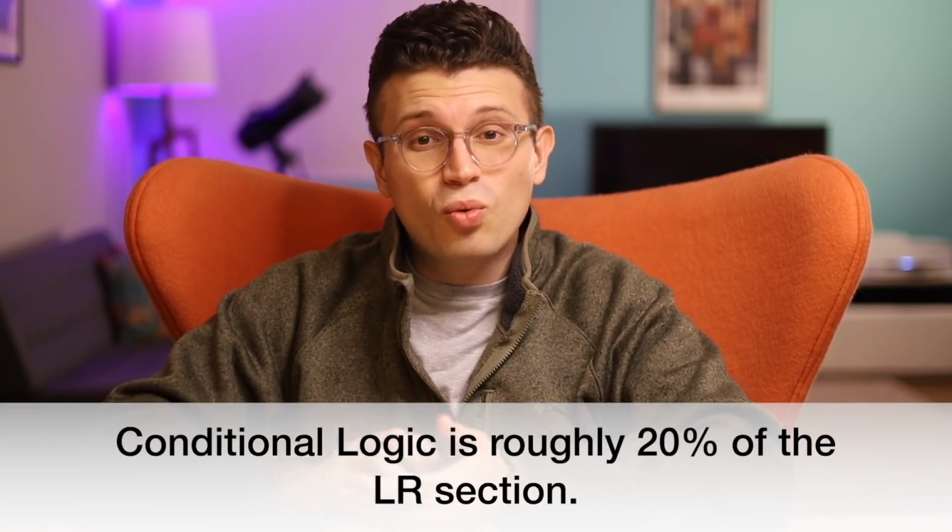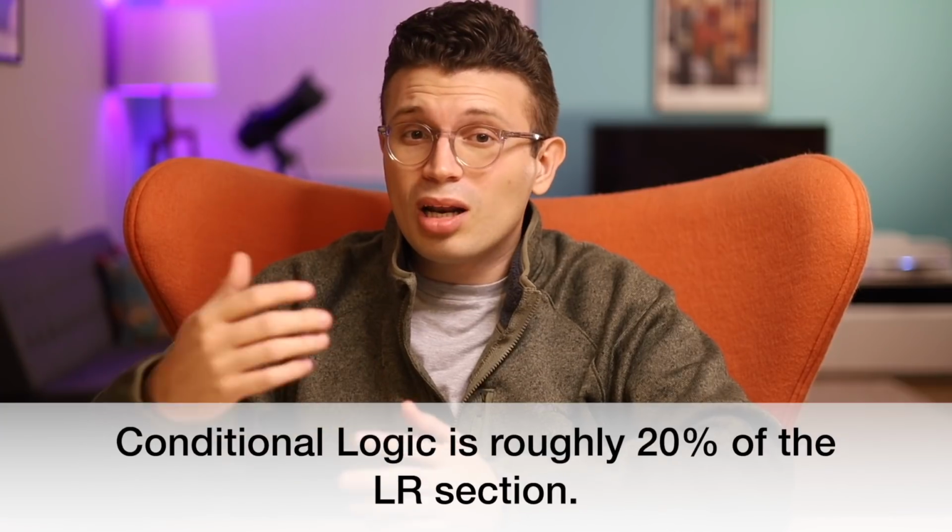So why is this lesson important, all right? What are we supposed to get out of this lesson? Conditional logic is found on roughly 20% of the LR section. But a lot of times when I look at my students' scores, a lot of their problems in logical reasoning and logic games can actually be fixed by a better knowledge of conditional logic.